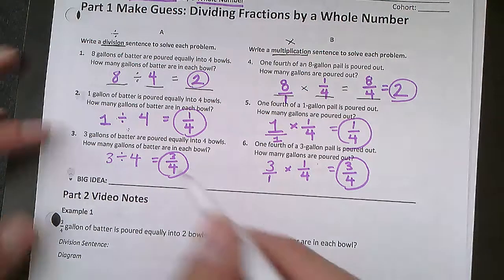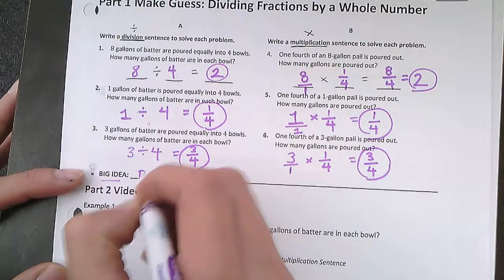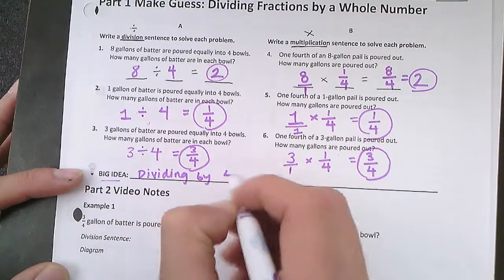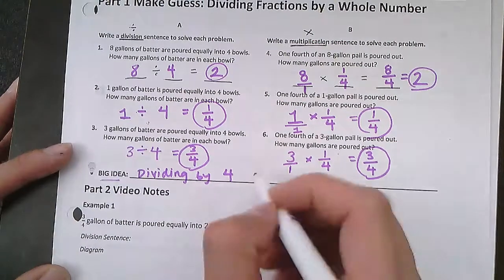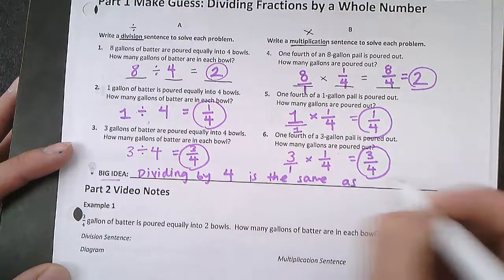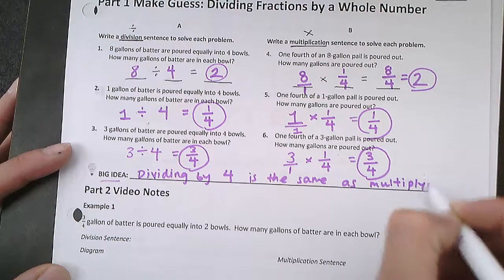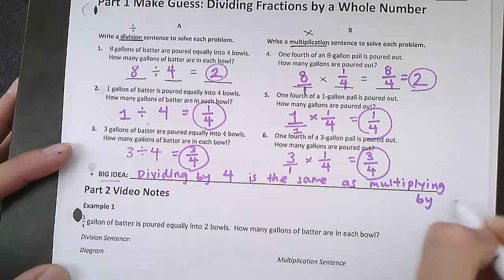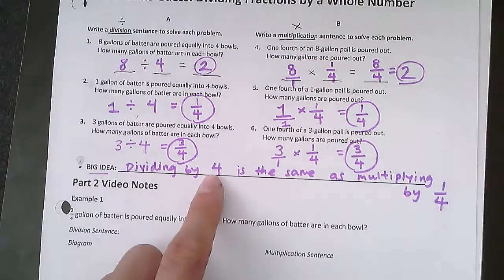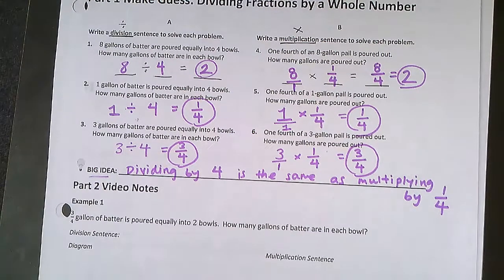And what we've figured out here, which is going to be our big idea, is that dividing by 4 is the same as multiplying by 1/4. So dividing a number by 4 is the same as multiplying by 1/4.